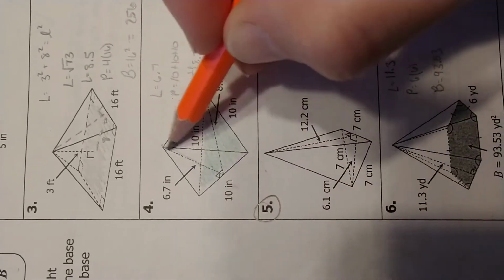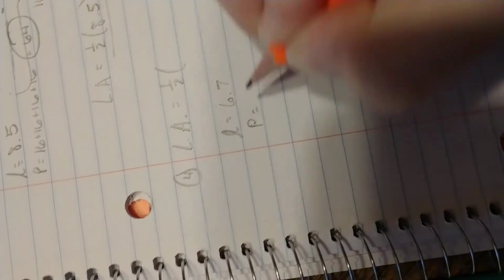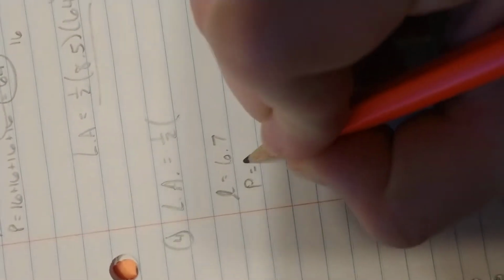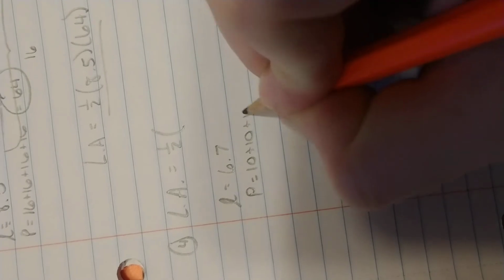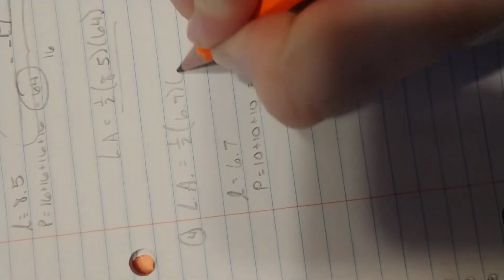Which gives us that 6.7 as our slant height. So slant height is 6.7. Perimeter of base, if you look, it's got them all labeled 10, 10, 10. So 10 plus 10 plus 10, your perimeter equals 30. So 1/2 times 6.7 times 30. Again, I just plugged that straight into my formula. I didn't actually find a solution.